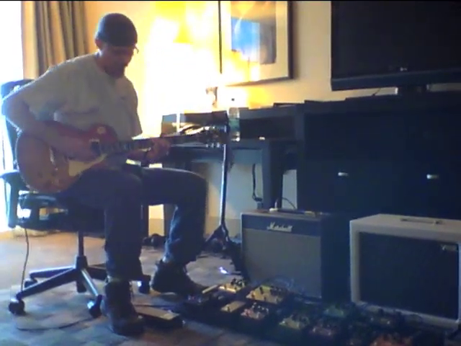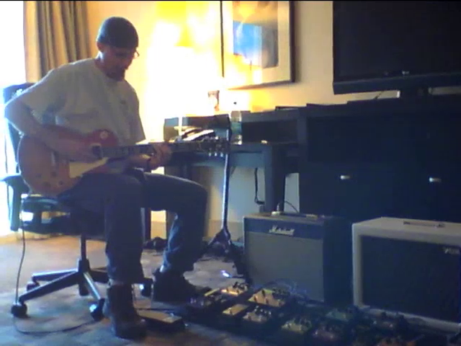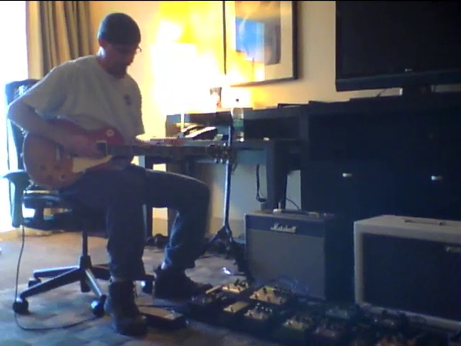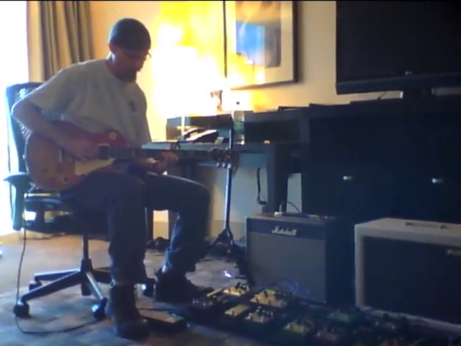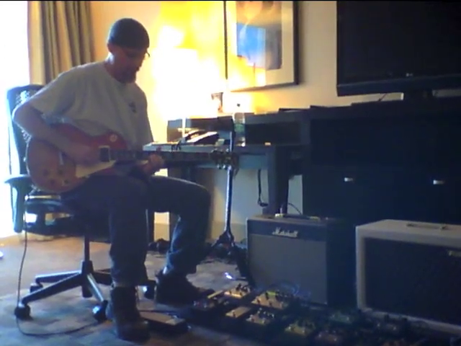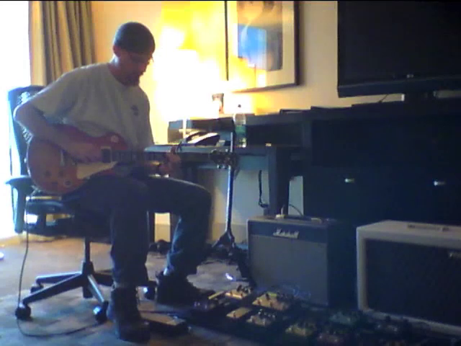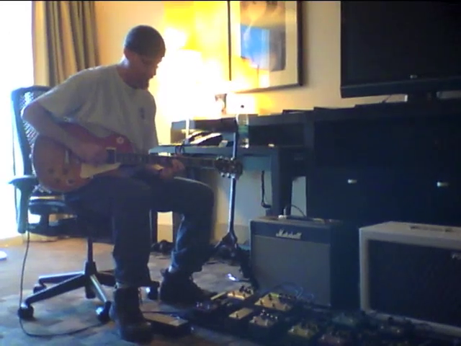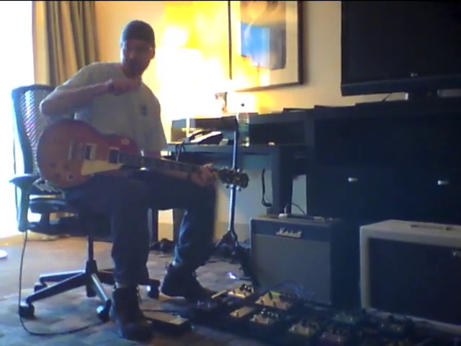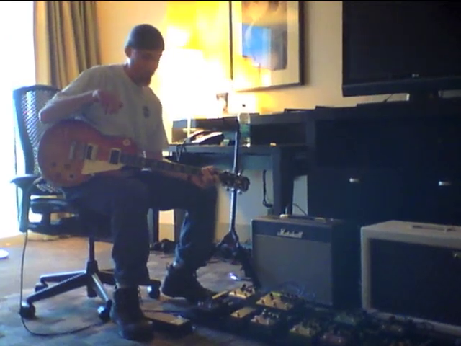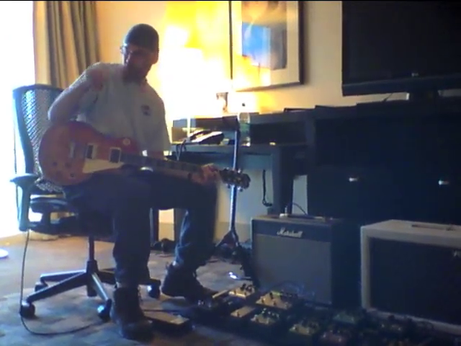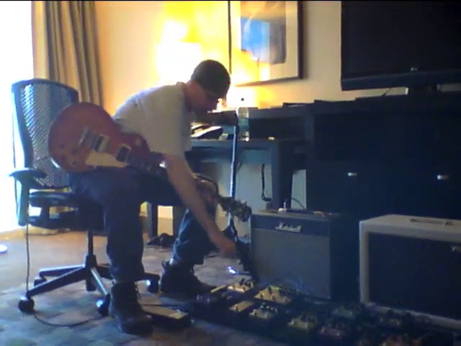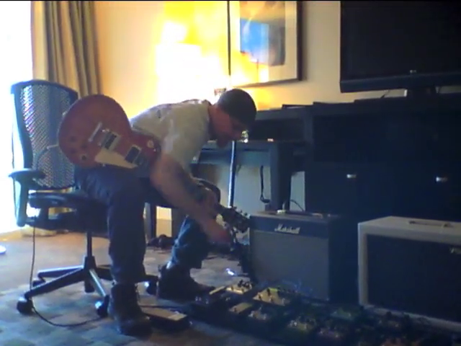A ducking delay, so the delay's getting reduced as I play, and then comes back in. You can adjust the rise time when it comes back in, and the ducking amount, the sensitivity to your input playing. You can also duck the feedback so that when it comes back in, you won't hear the history of what you've accumulated. You'll really only hear the last delay's content, so that's another aspect of that.